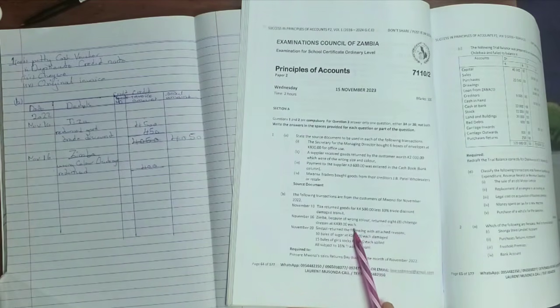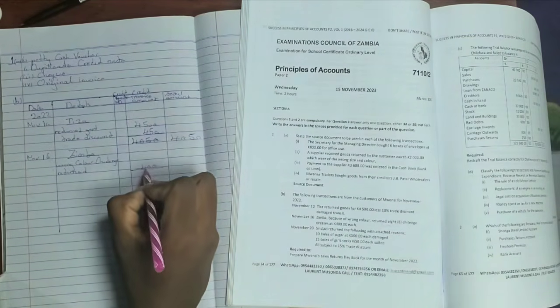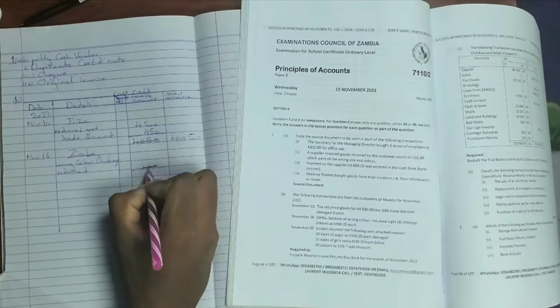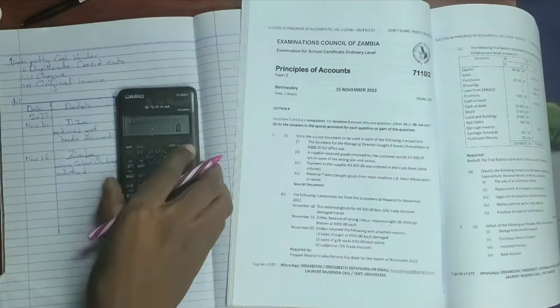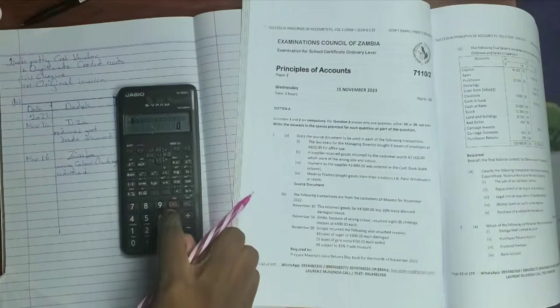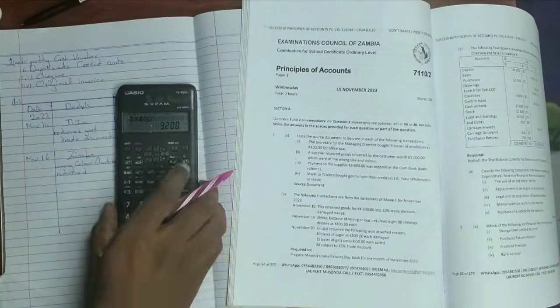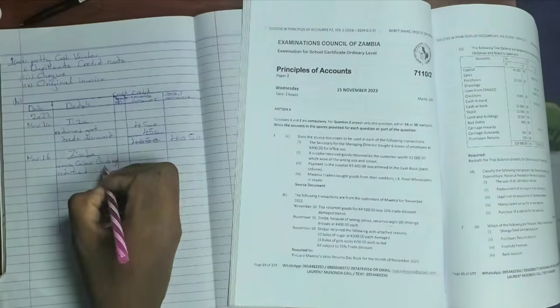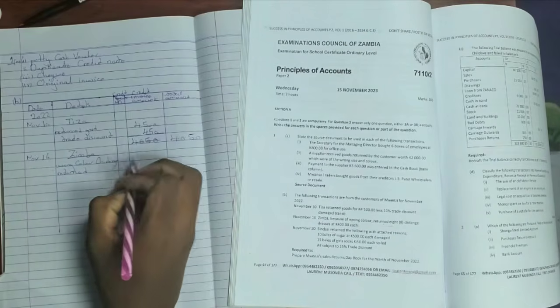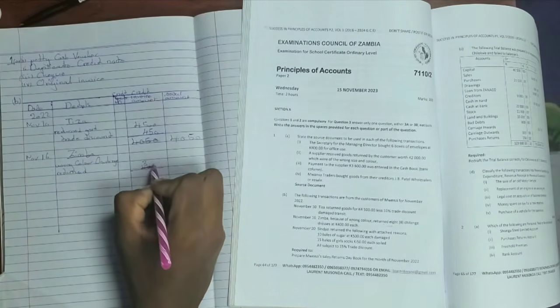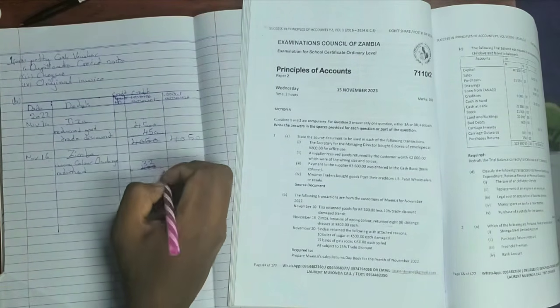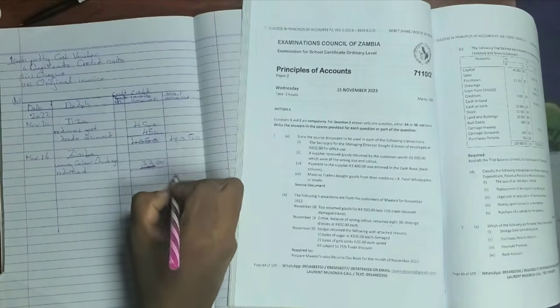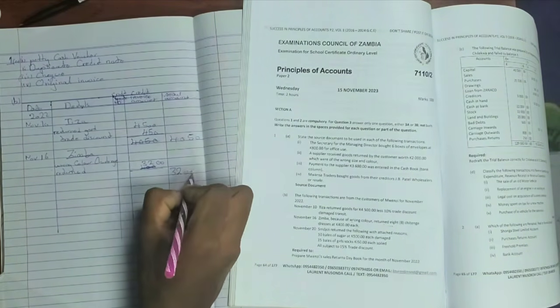Because of this amount which says each, it's not supposed to be 400 here. What we were supposed to do was say 8 multiplied by 400, which will give you 3,200. So here the credit amount was supposed to be 3,200. Then you bring it here as well, 3,200.